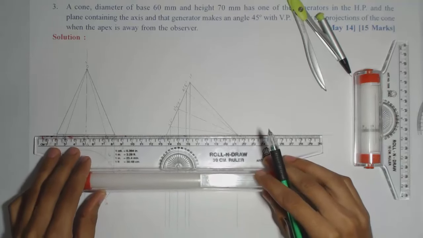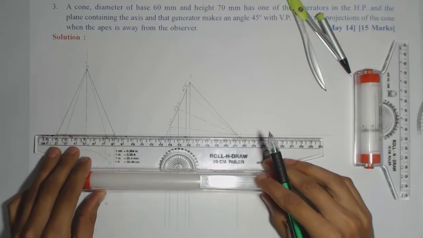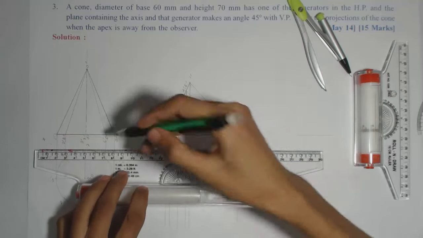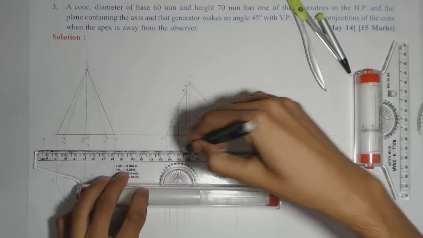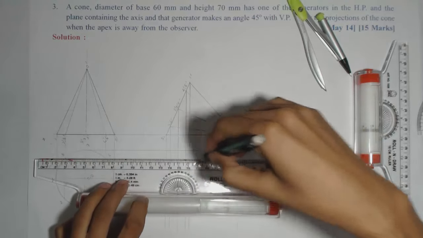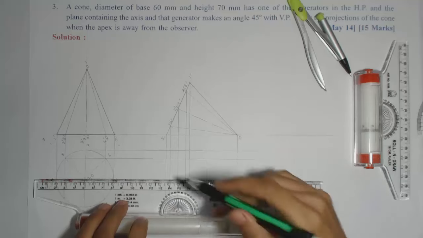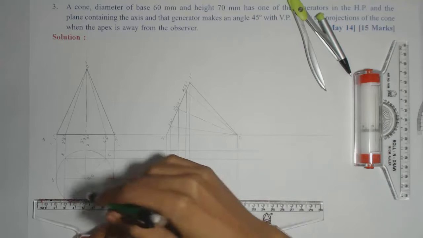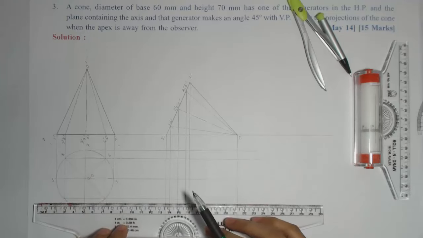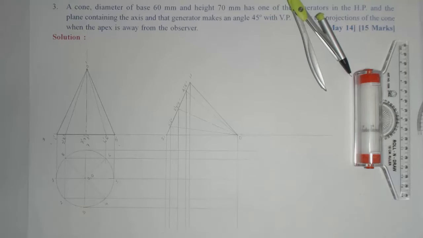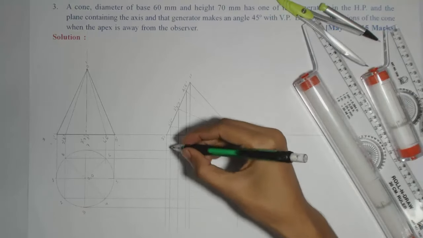Similarly, now projectors from the top view parallel to XY. So first 7, then 6 and 8 will coincide, then the center line 1 5, then 2 and 4 will again coincide, then finally 3. Okay. Now we'll look at the corresponding points.